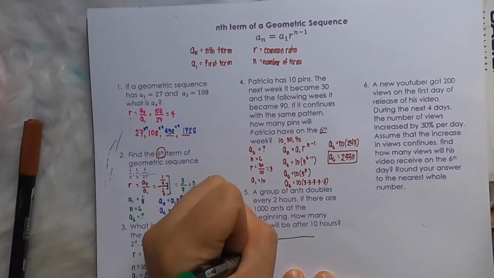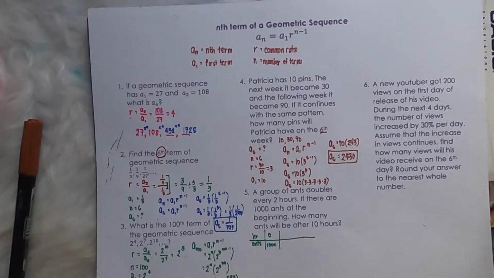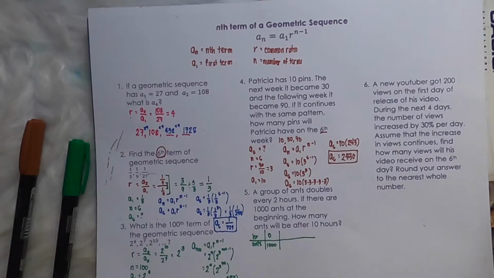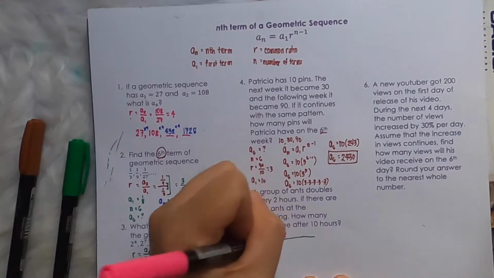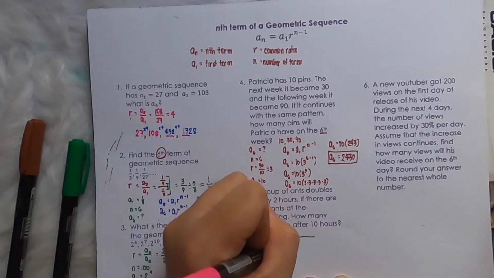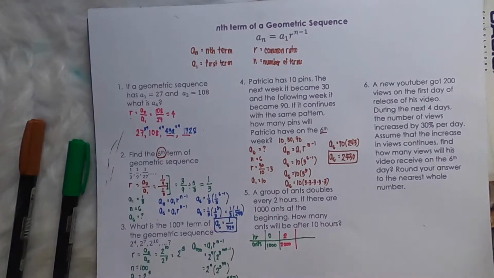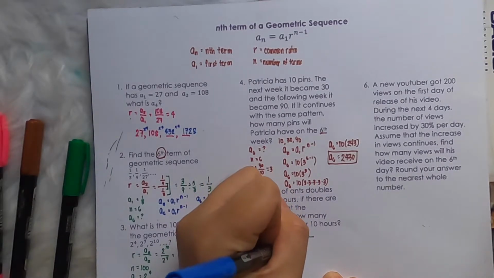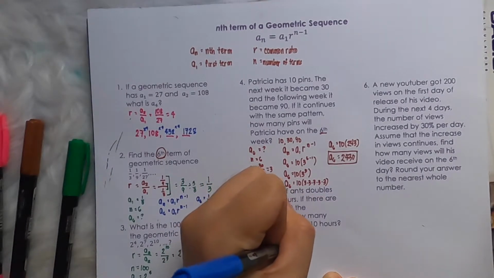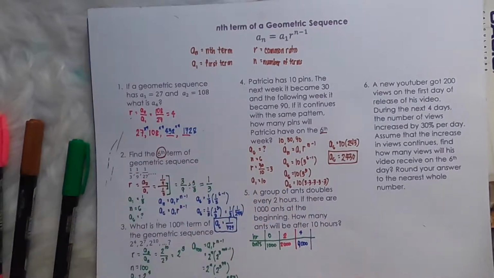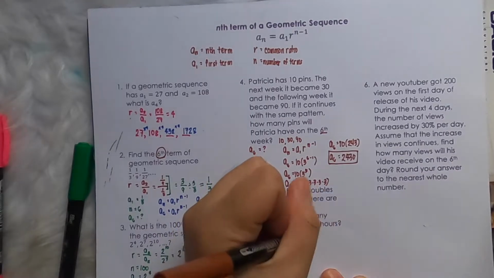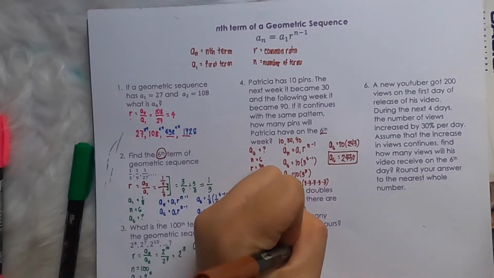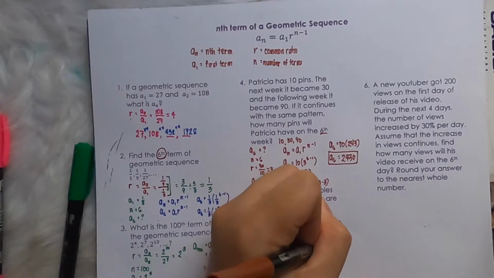And we know for sure na nagdo-double ang number ng ants every 2 hours. So on hour 2, meron tayong 2,000 na ants. Again, magdo-double uli siya after 2 hours. So on hour 4, we now have 4,000 ants. Doing the same thing, on hour 6, we now have 8,000 ants.